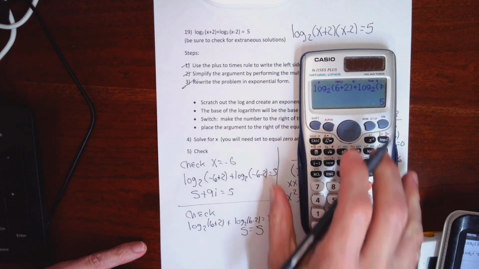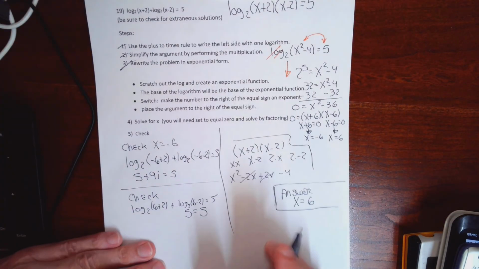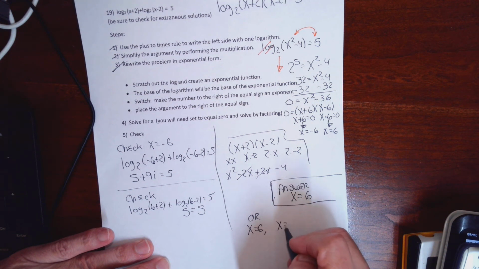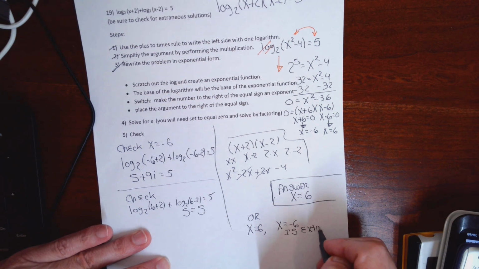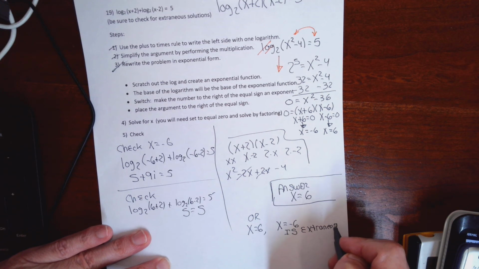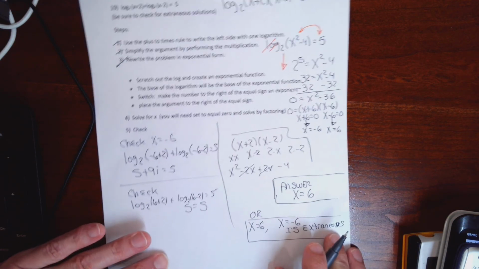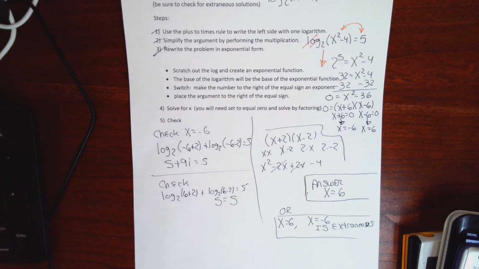So when I write my answer, I don't need to include the solution that doesn't check, but I can, and it would be fine if you said x equal to 6, comma, x equal to negative 6 does not check. And the nice way to say that it does not check is to use the word extraneous. Extraneous implies to somebody that reads math that the algebra produced the solution, but it's a solution that didn't check. So that's the entire chapter 6.